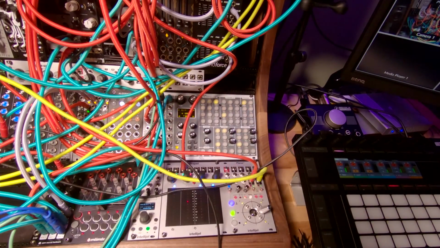So I think what we're actually going to do is mult it and then bring it into a sequential switch, and the output of the sequential switch will go into our VCA, which we're using for the stereo pan. I think that will work.